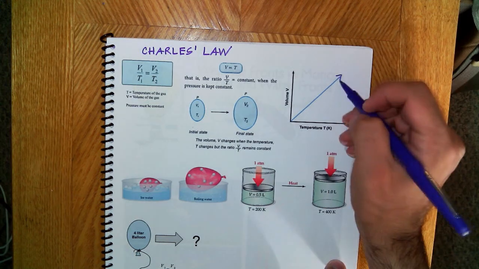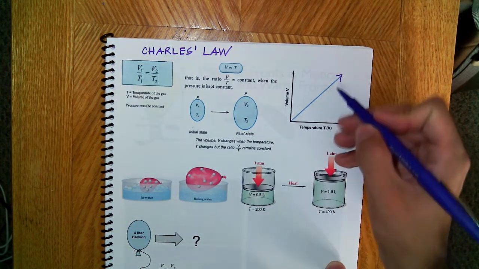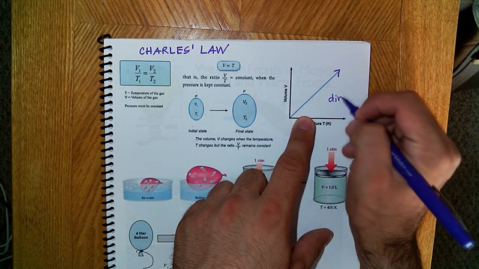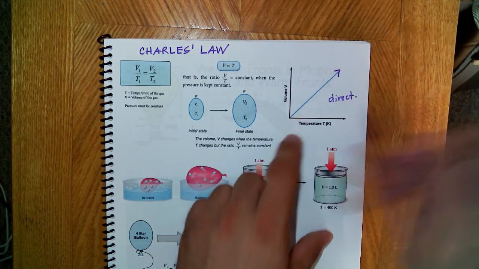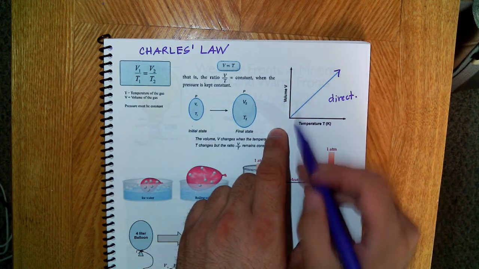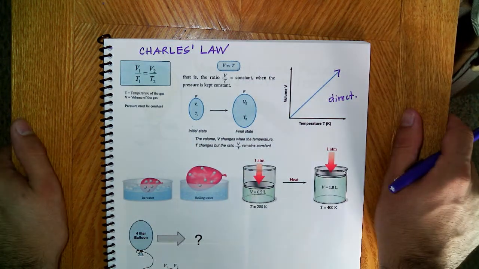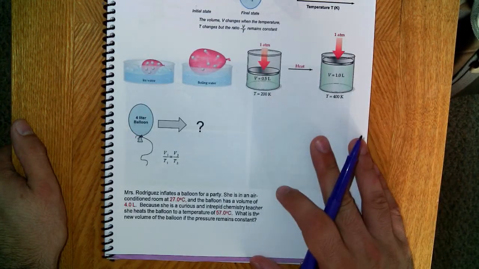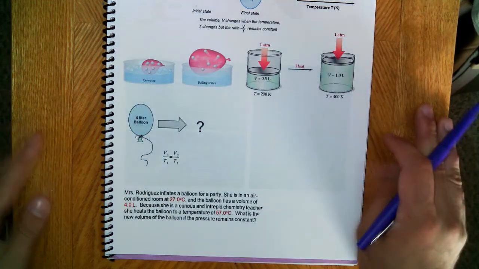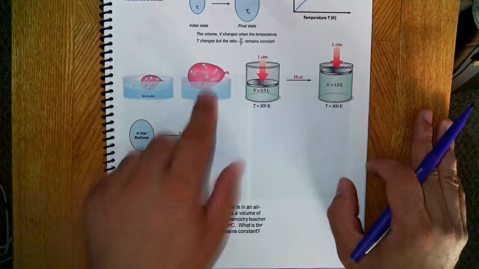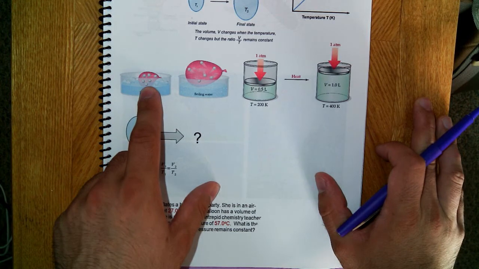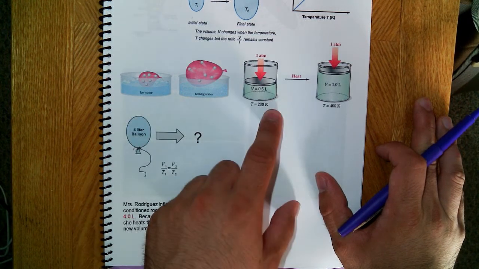The graph for Charles's law looks just like this, a direct proportion, right? Direct proportion means, or direct relationship, that if one variable increases, the other is going to increase as well. I gave you a couple of diagrams to show Charles's law, just conceptually. Boiling water, particles are going to move faster, so you have a bigger balloon. If you decrease the temperature, the particles are going to slow down and come closer together.